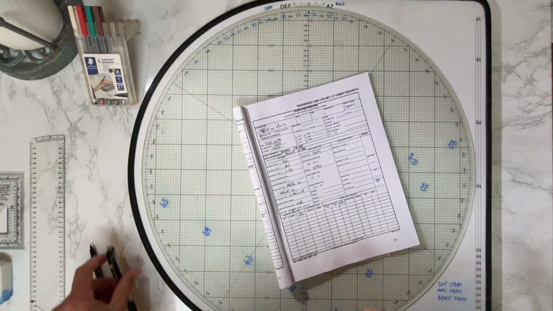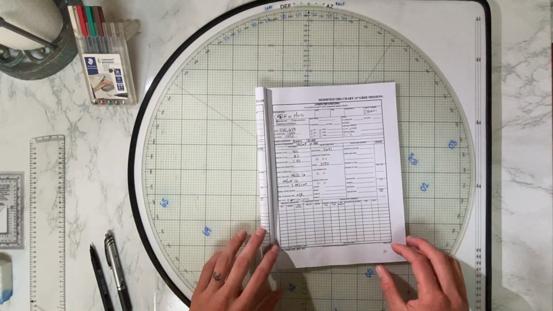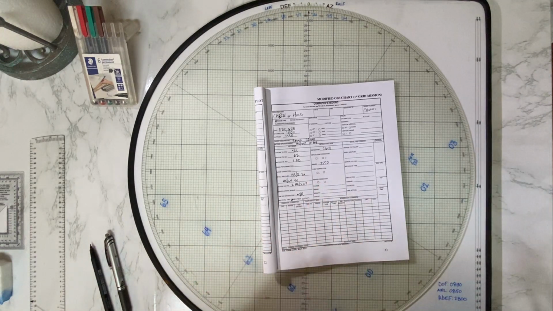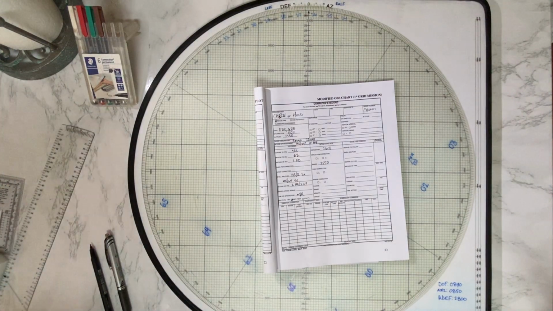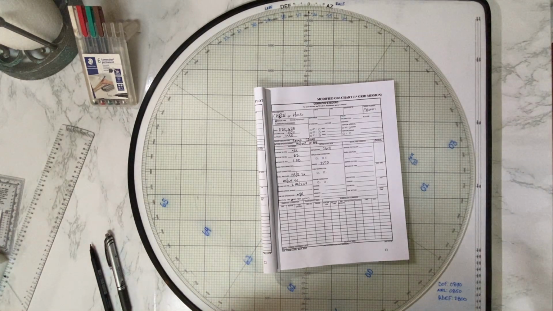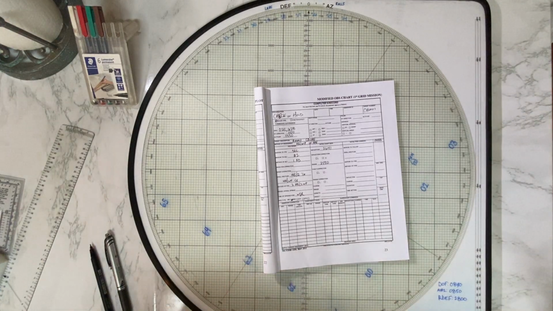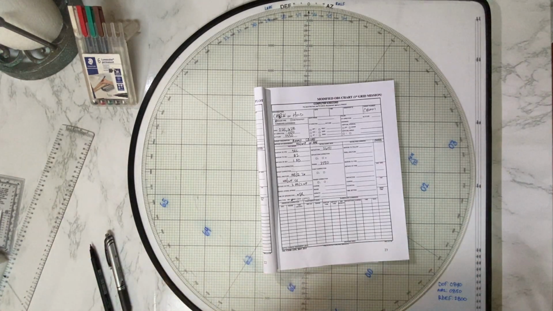Now, something we haven't covered yet is our vertical interval and our altitude corrections. So in order to determine our vertical interval, we have to compare our altitude of the mortar position and the altitude of the target being engaged. All right, and this is strictly for a grid mission.